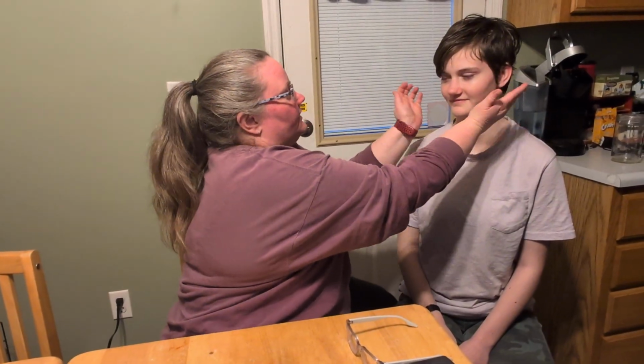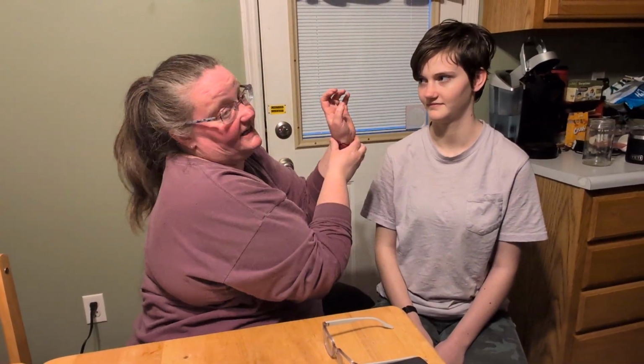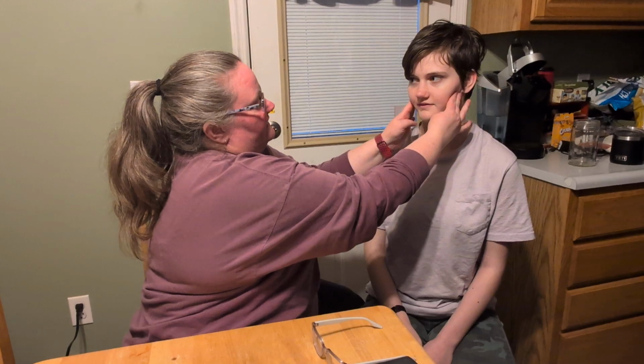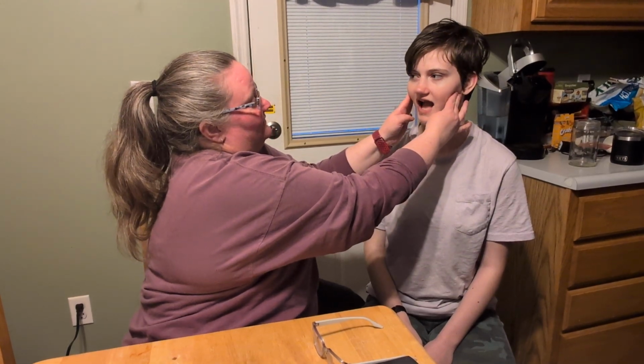So we're going to test for the temporomandibular TMJ joint. Can you open and shut your mouth? Very good. There's no popping, no locking, no clicking that I feel when I do that.